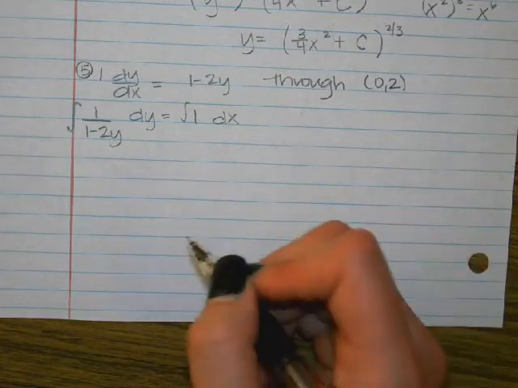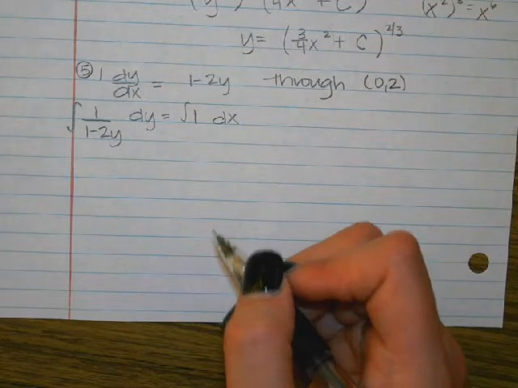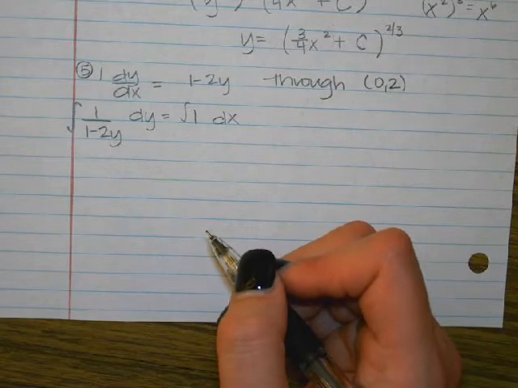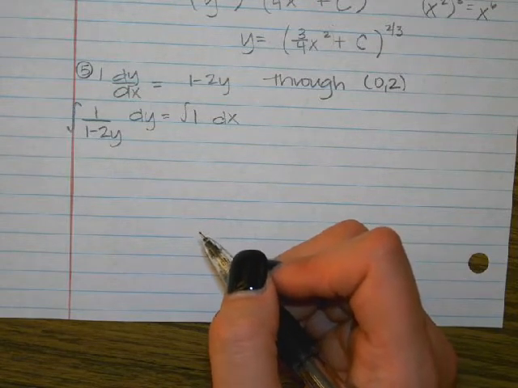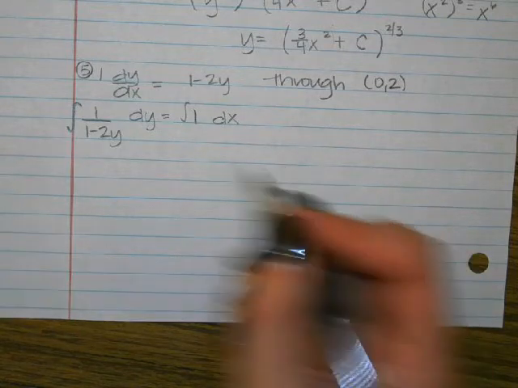We've got 1 over something. That means eventually we're going to have an ln. But it's not a plain 1 over y or 1 over x. It's got other stuff. Do you guys remember what we do if it's got other stuff? It starts with a u. U substitution. We got to do u substitution.